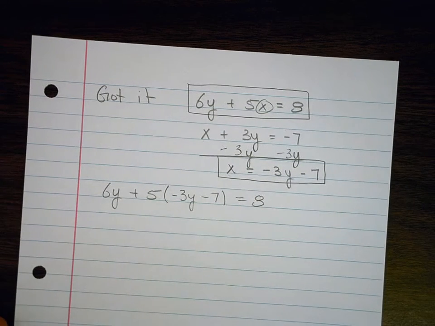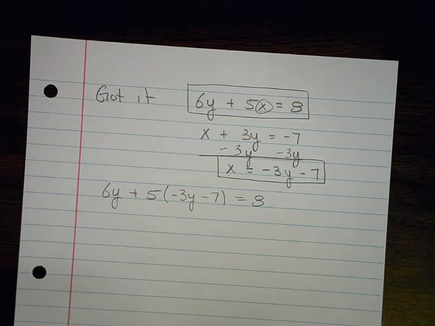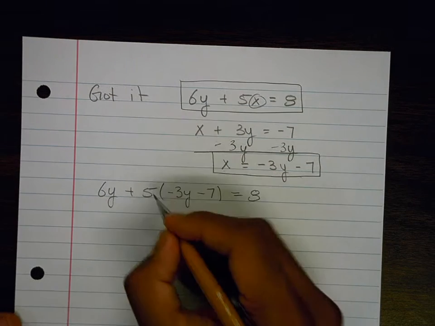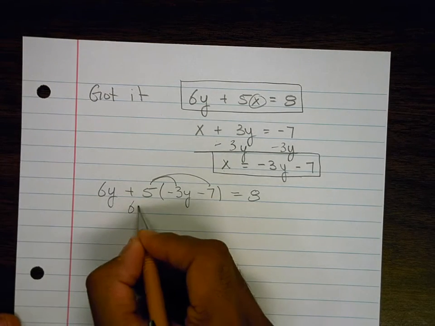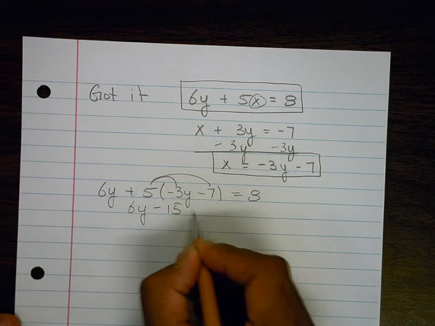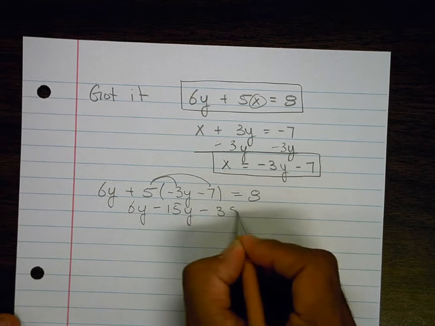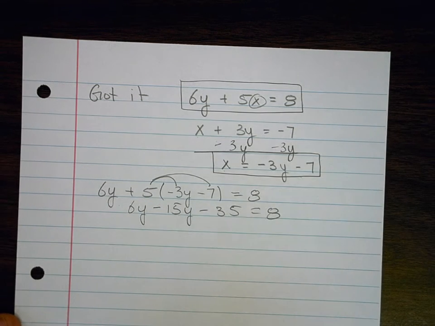Just to remind you, the goal in the substitution method is to get an equivalent equation with only one variable in here. As you see, everything in here is just in y. So we get 6y minus 15y minus 35 equals 8.